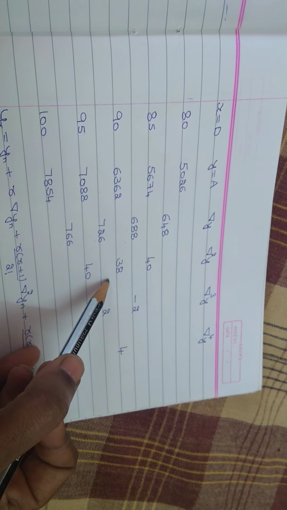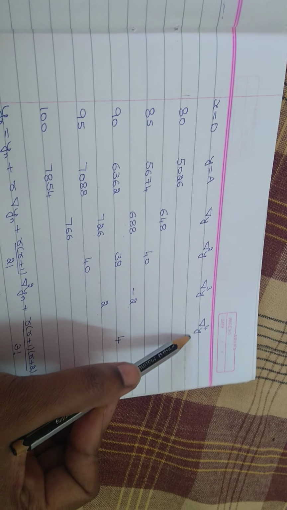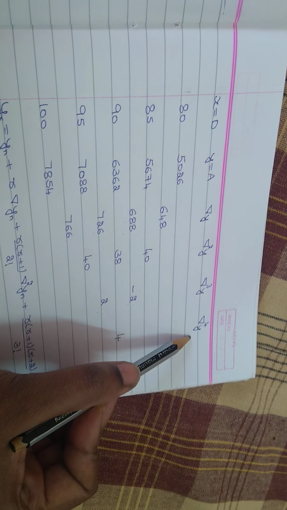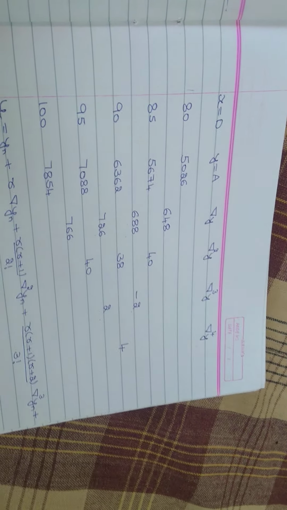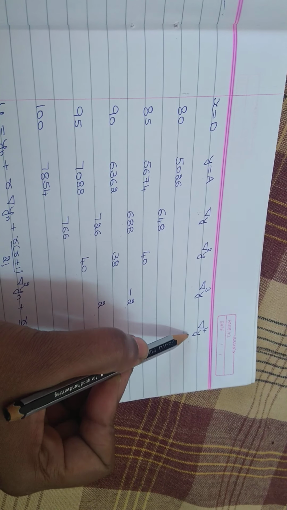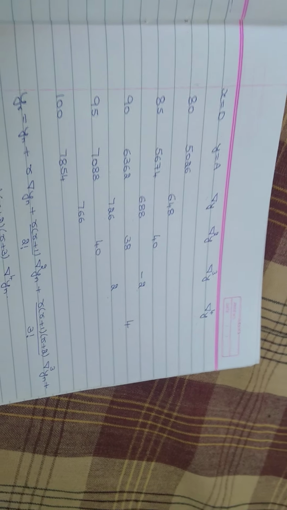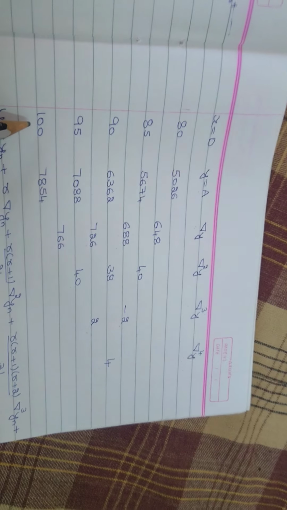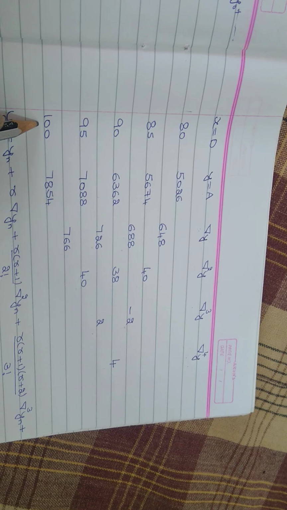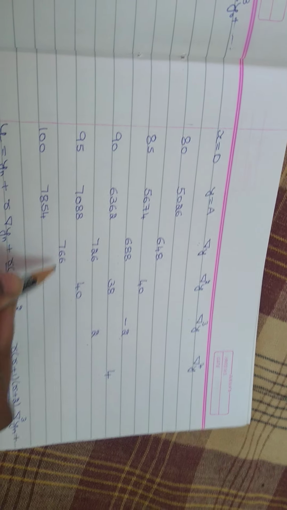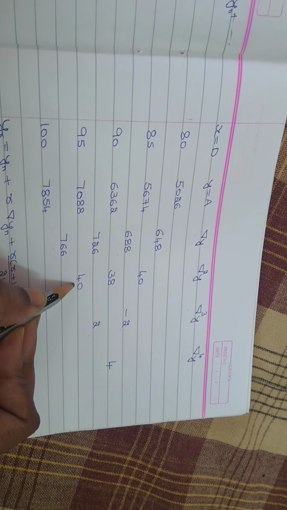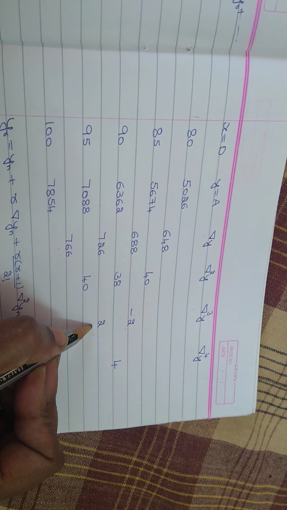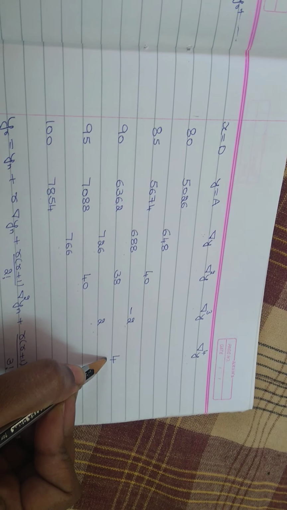You can observe in this particular problem, you will get up to del power 4. Since we are using the backward formula, I have used this nabla notation. Nabla y, nabla square y, nabla cube y, nabla power 4 y. So for the backward formula, we have to use xn. This is xn. This is yn. This is nabla yn, nabla square yn, nabla cube yn, nabla power 4 yn.